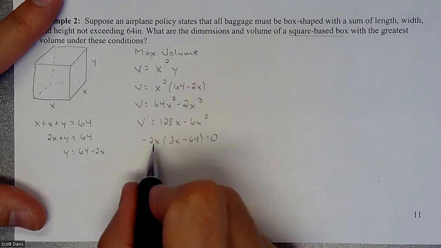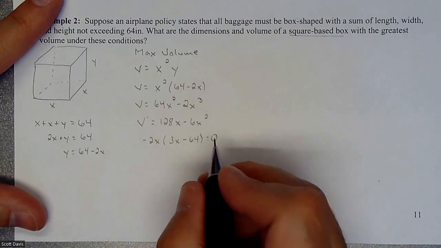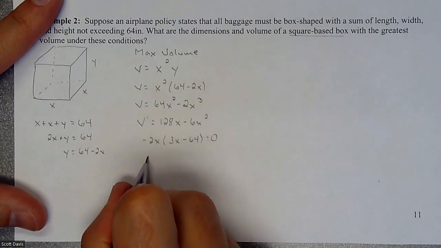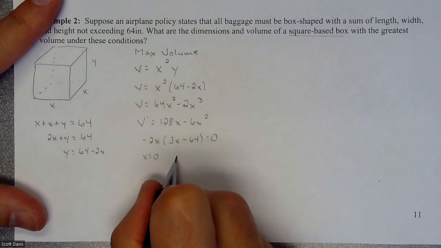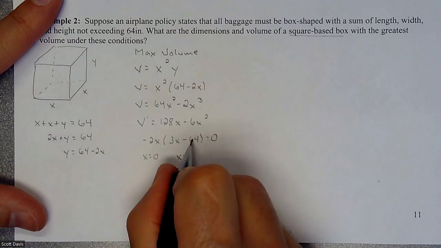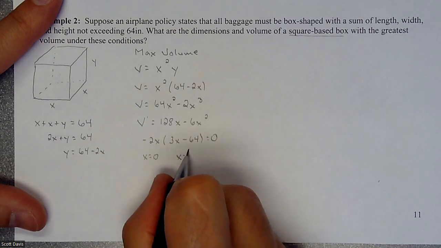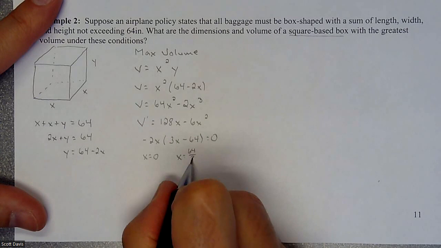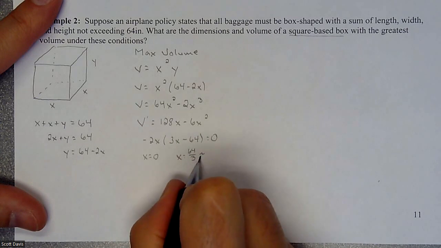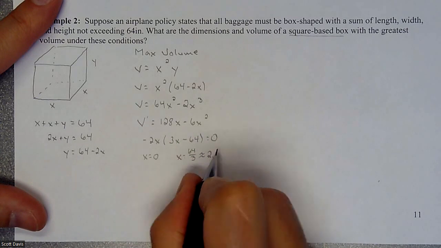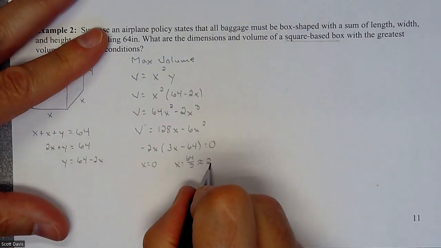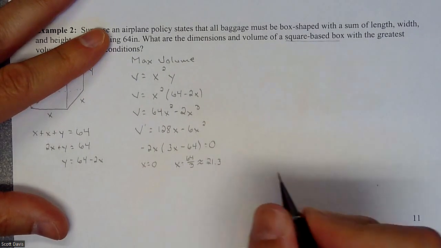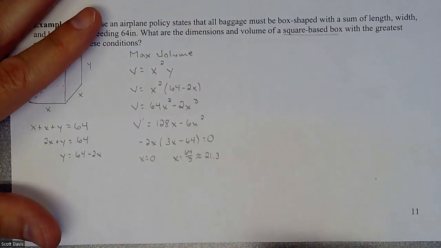Not that we couldn't solve it the other way, but I just like making the variable positive. So the solutions: x equals 0, and if we solve this, we would add 64, divide by 3, so 64 thirds, which is approximately 21.3. If I throw that into a calculator, 21.3 repeating.